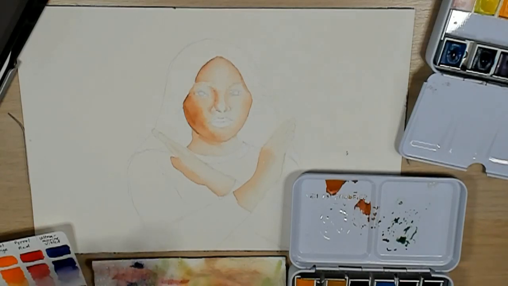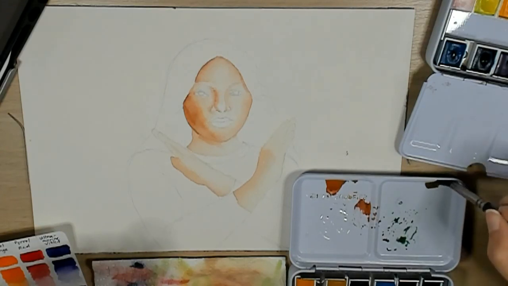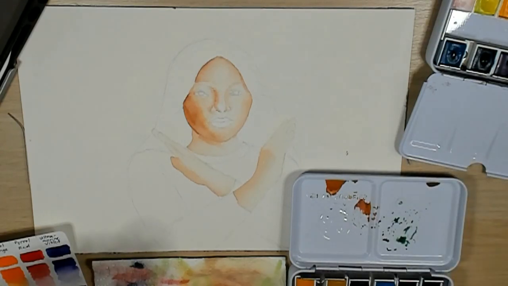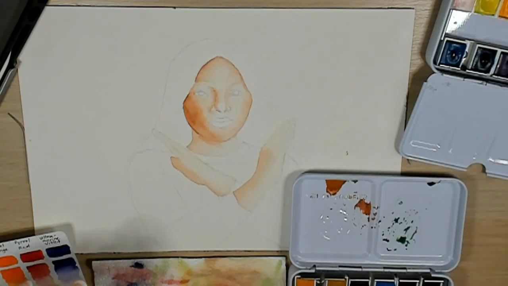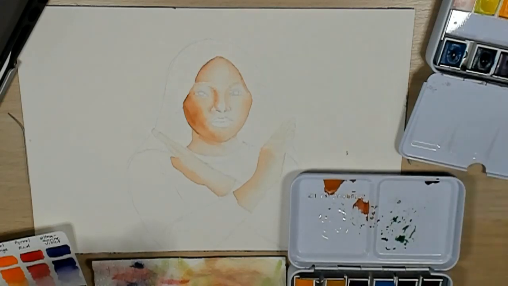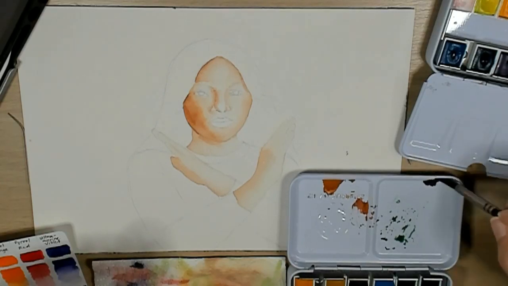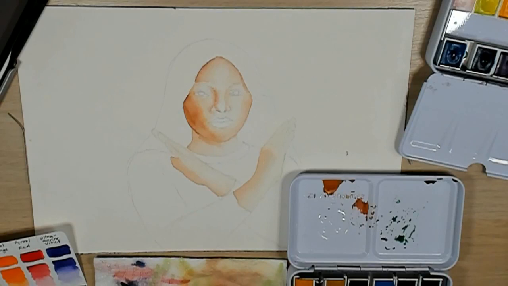In this part, you can already switch to a much smaller brush to help you out, so that you don't go overboard. You can also mix brown with the deep blue to get a kind of black if you don't want to use black. Okay, so let me just get my fine line set.